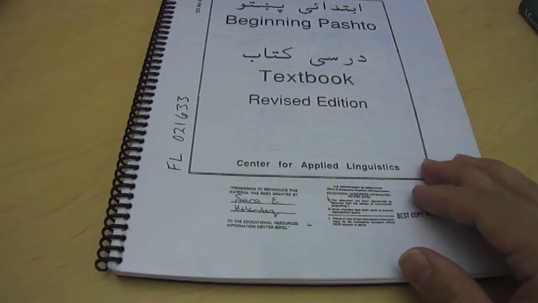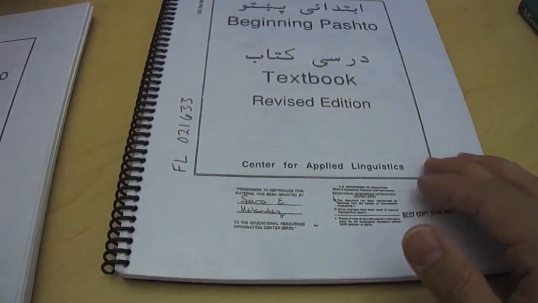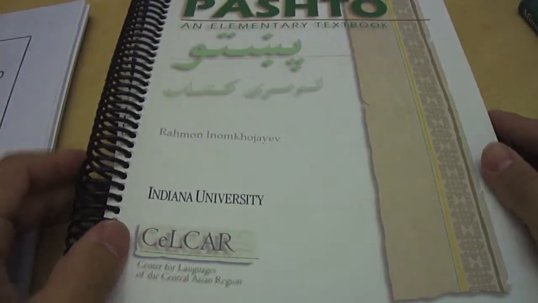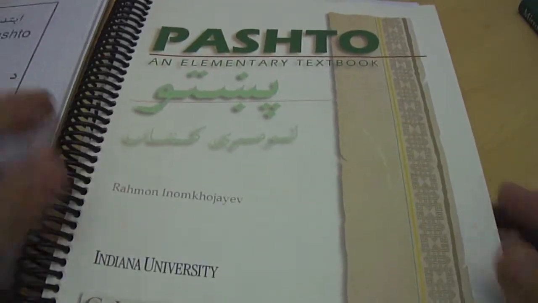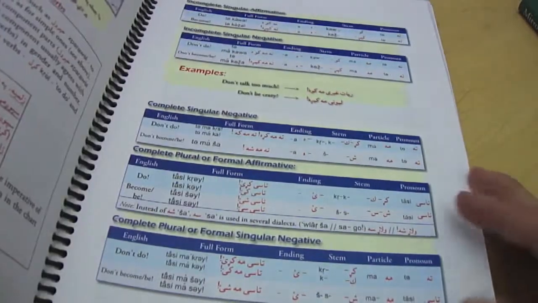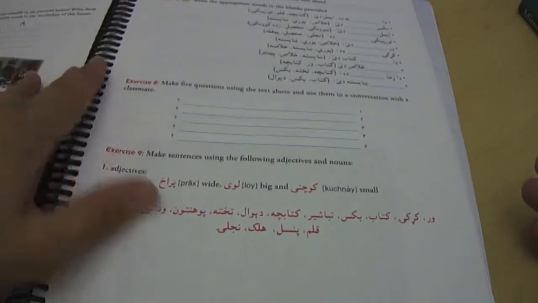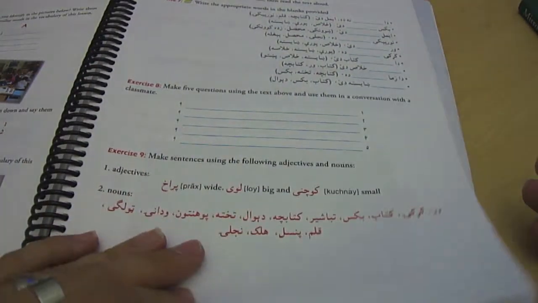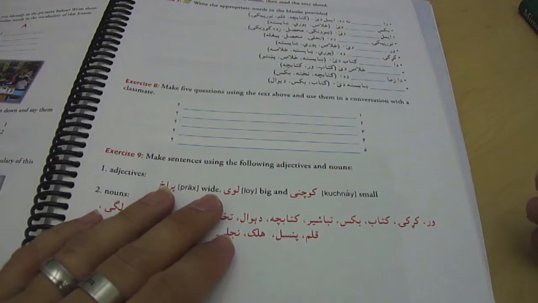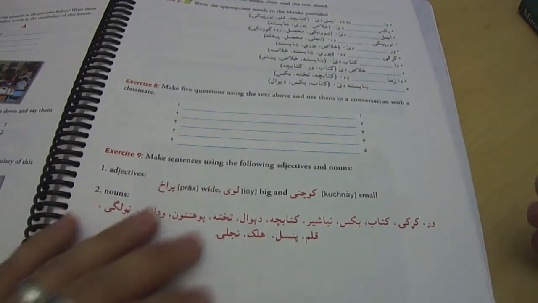Okay, so this was the material preview that I did for this book. I did the same thing with the other book, this Pashto elementary textbook. But of course, this one I didn't write on because it looks quite nice, and I don't like to write on books, like I said before. So if it looks nice and I don't have another copy, I'll not write. But you can look for the same things.